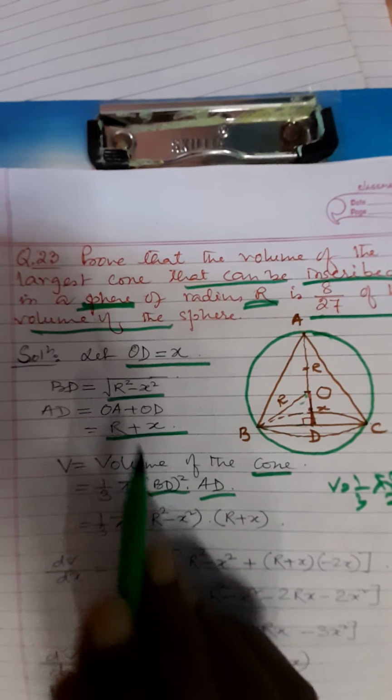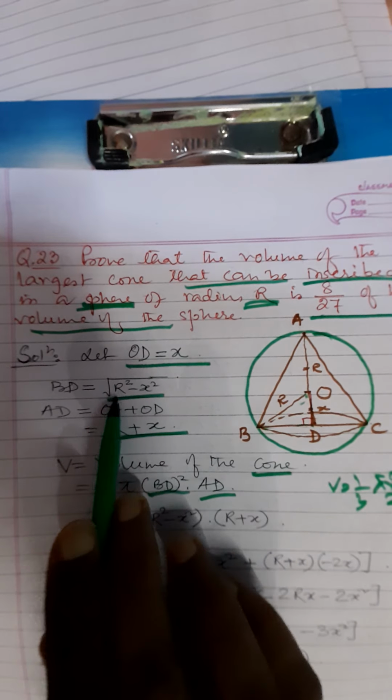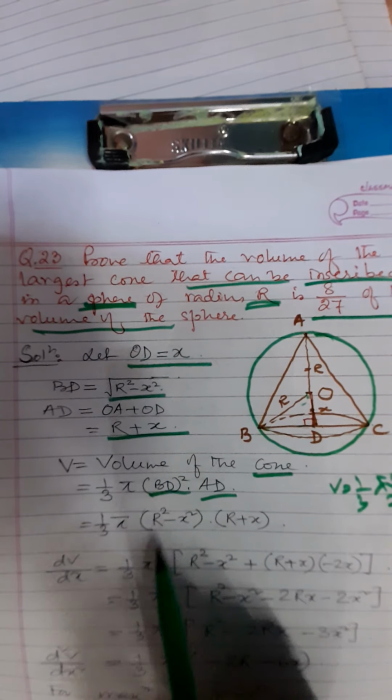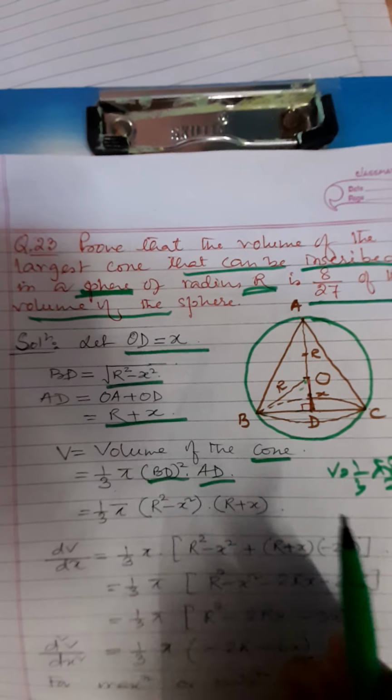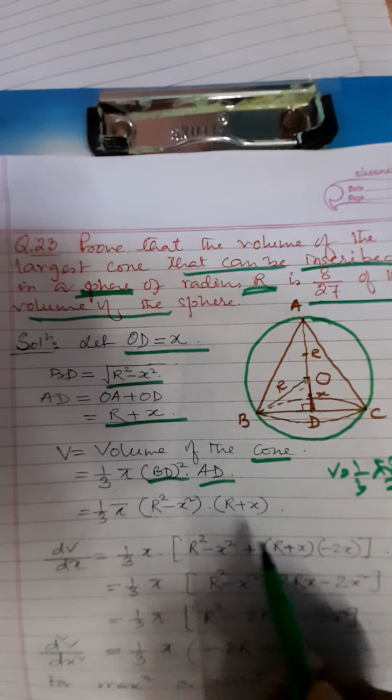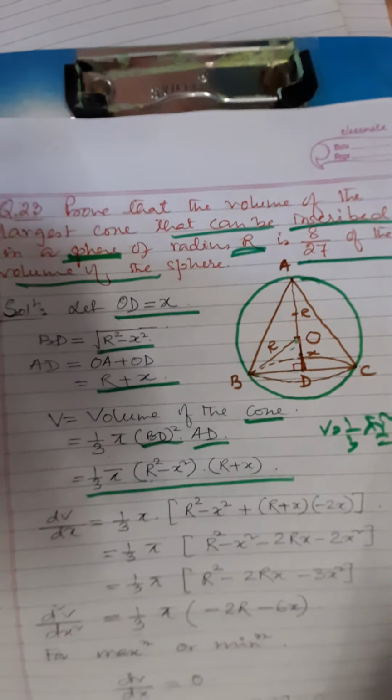So what is BD square? BD is root over r square minus x square. The root over will be removed because the square is there. So it will be r square minus x square, and AD is r plus x. Okay, this is the volume.